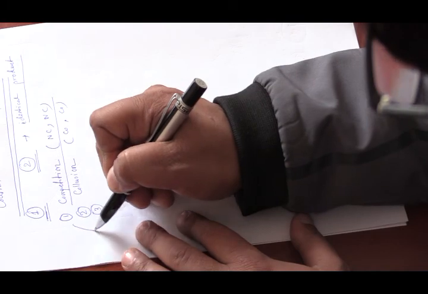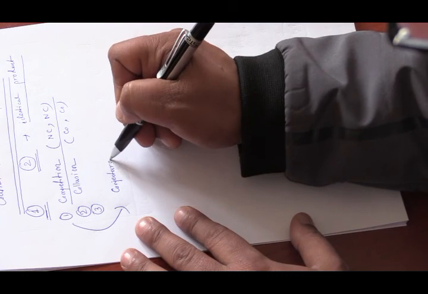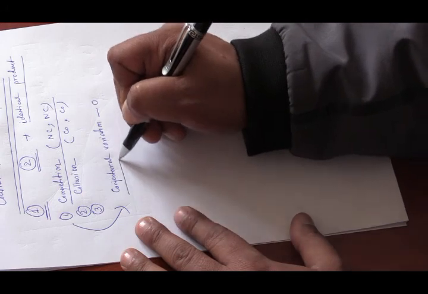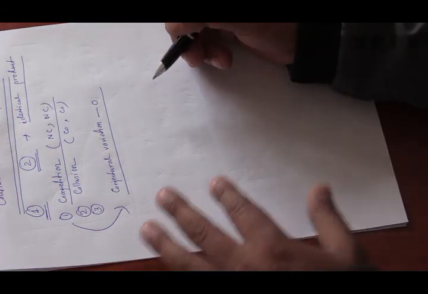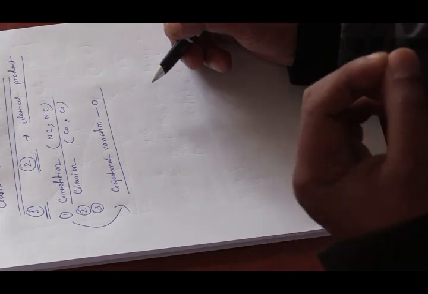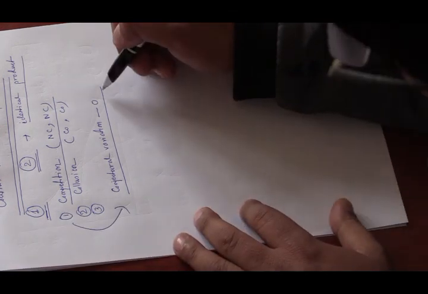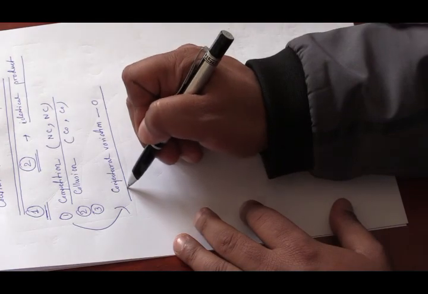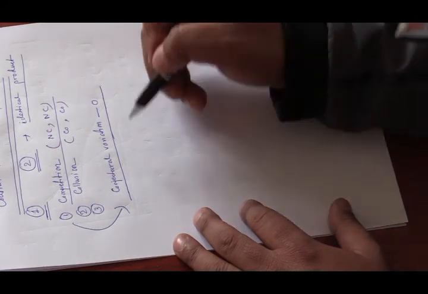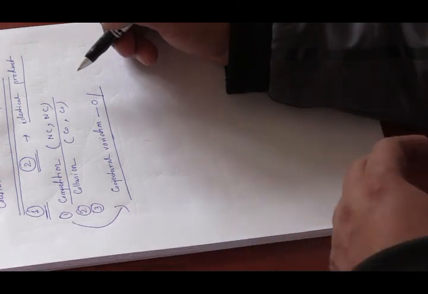Whenever we are considering competition, we will consider that conjectural variation is zero. That means if one firm or one player changes its strategy, it will consider that its change in strategy will not be followed by its rival. But whenever its rival takes any stance or changes any strategy, this player will follow that. So this is called conjectural variation is zero. That means I am not expecting any retaliation from my rival.